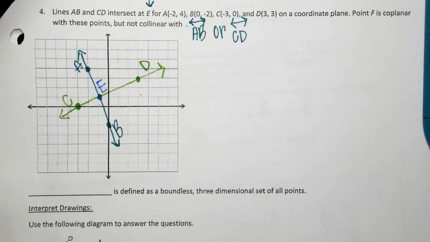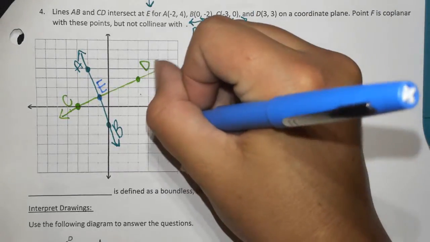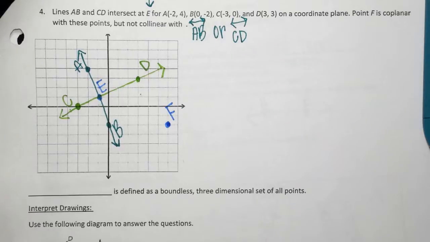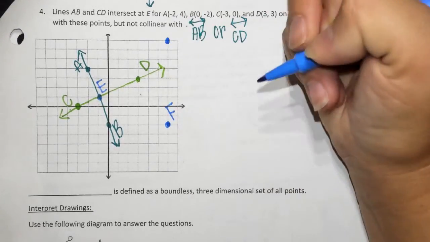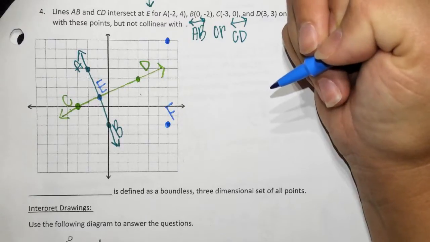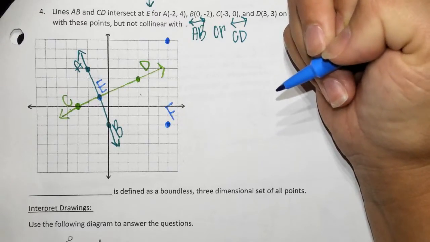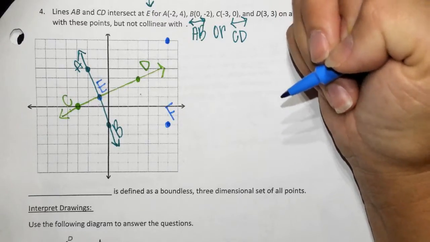Raise your hand if you put F in quadrant 1. Quadrant 2. Quadrant 3. Quadrant 4. Doesn't matter. If I put F right here, is that okay? Is it still on the plane? Yeah, it's getting a little risky, right? It's about to fall off, but it's still there.